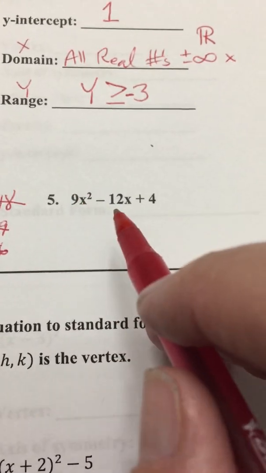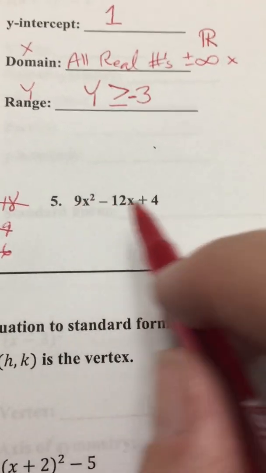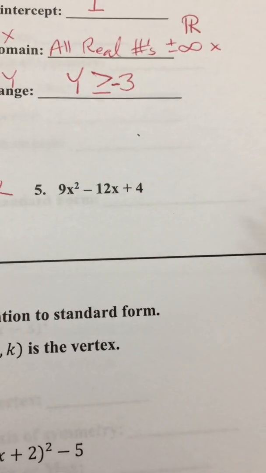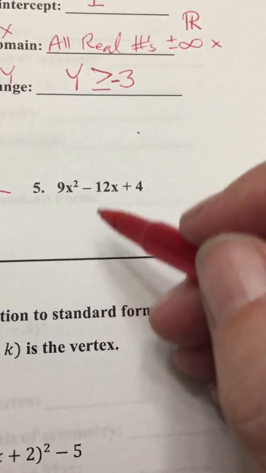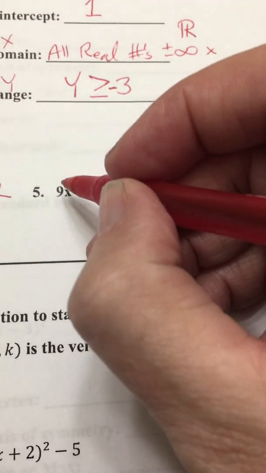9 goes into 9. Will 9 go into 12 evenly? Nope. And 9 also won't go into 4 evenly. So there is no GCF. But I'm not done because the next step is to try to factor it into a binomial times a binomial. But I can't do it with the 9 in front. So this is when I'm going to do my slide and divide.